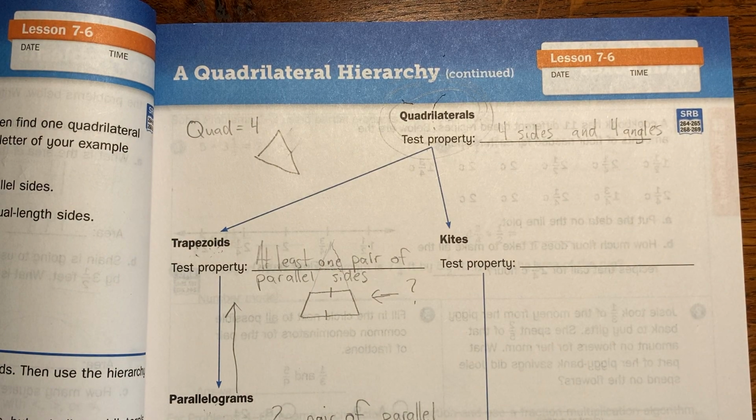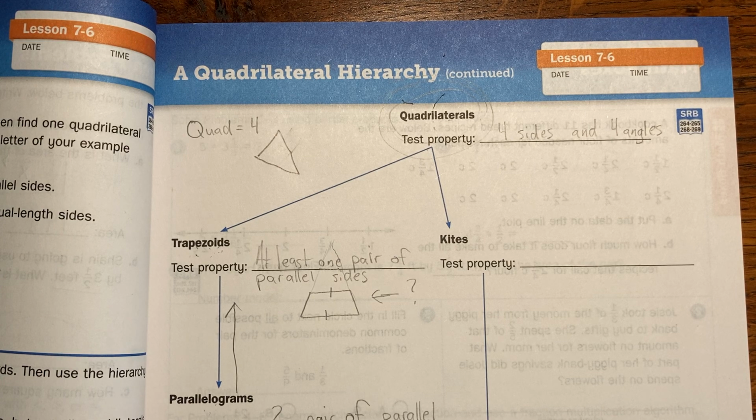Okay, this is lesson 7.6 for 5th grade, a quadrilateral hierarchy. This is basically part 2. We worked on some review in part 1. Remember, a hierarchy is just a fancy word to say a way we organize certain types of things. And in math, we start with a basic category up top, and then we get more and more specific as we work our way down.